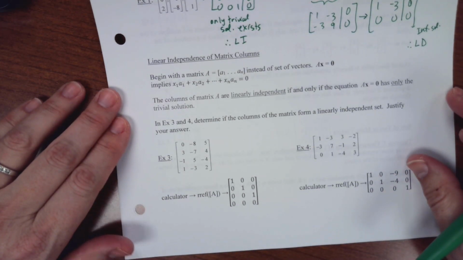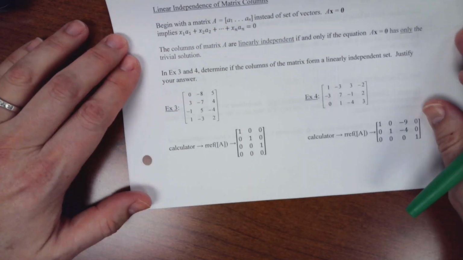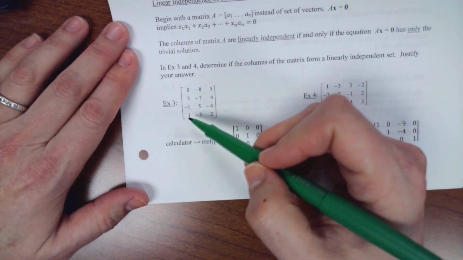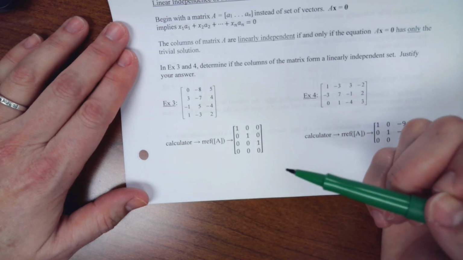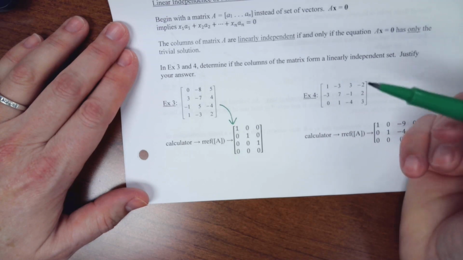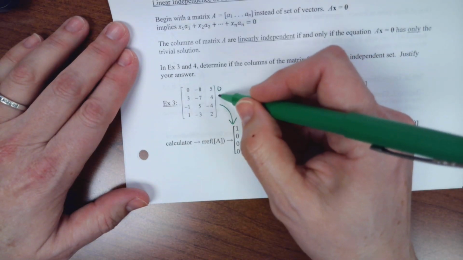Let's see, in examples 3 and 4, determine if the columns form a linearly independent set. Justify your answer. All right, so I do have the answers here to save us a little bit of time. You see there's an extra row that's not really needed, but when you row reduce this right here, look what happens. And so imagine if there were zeros here.